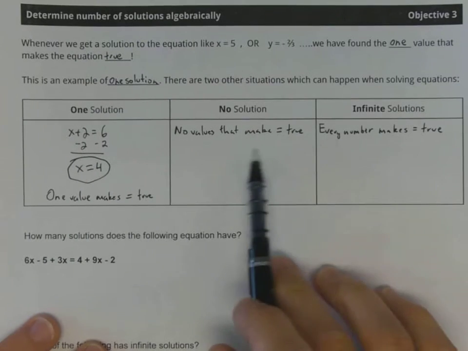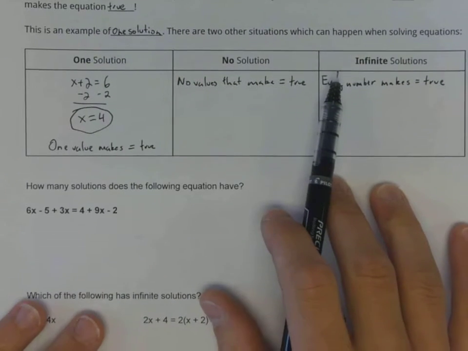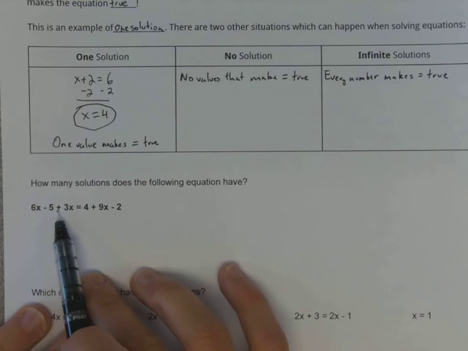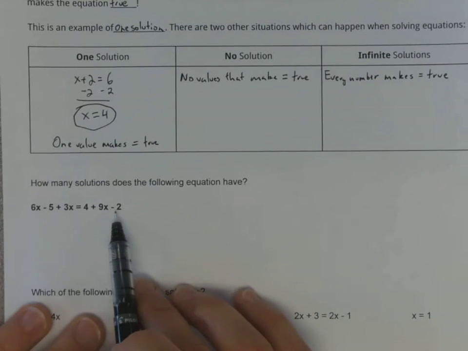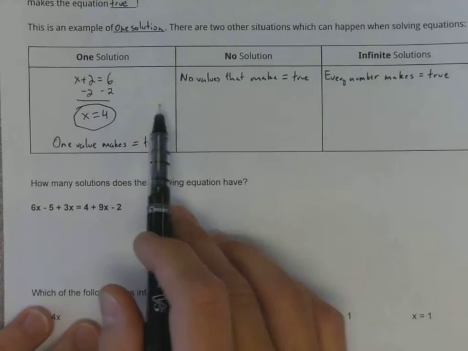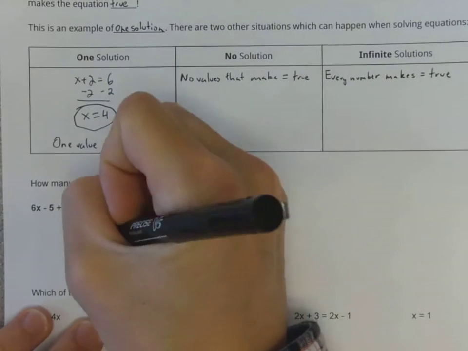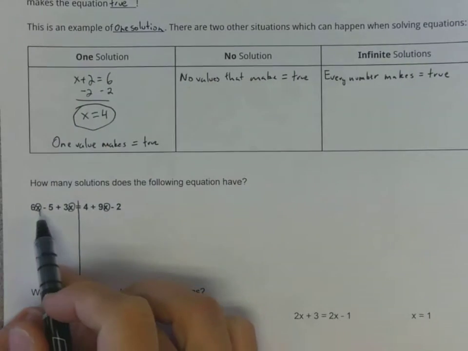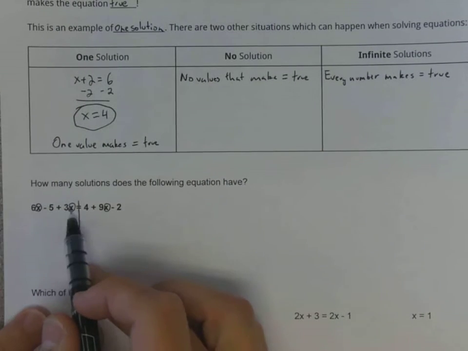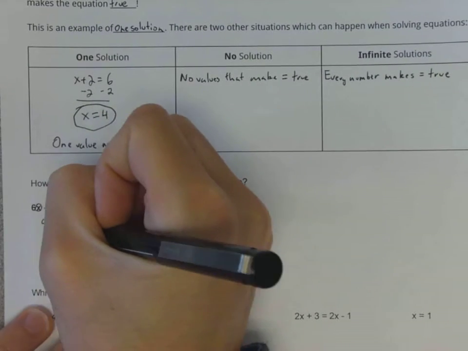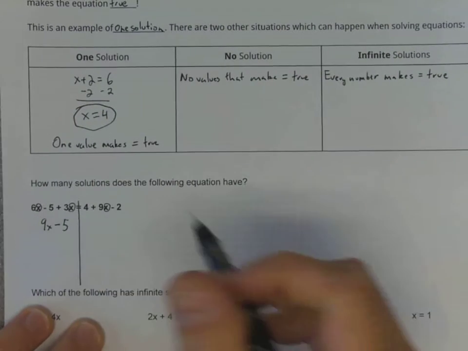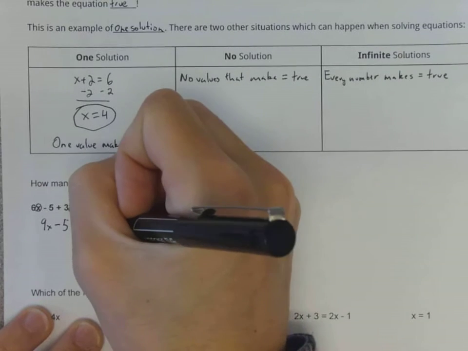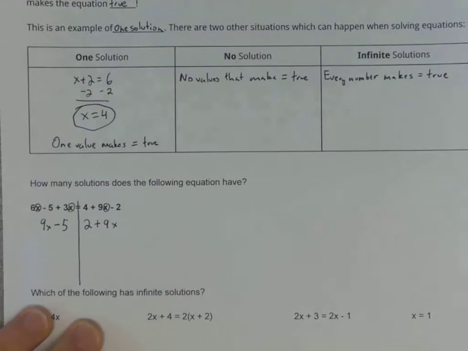So let's see what will happen when we're solving if we have no solution or infinite solutions. Here's a good example. How many solutions does this have? We have 6x minus 5 plus 3x equals 4 plus 9x minus 2. To figure out how many solutions, we just solve normally. I'm going to draw my line down the middle, circle my variables. I see I've got some like terms over here. 6x plus 3x becomes 9x, so we have 9x minus 5. Over here, 4 minus 2 becomes 2 plus 9x.